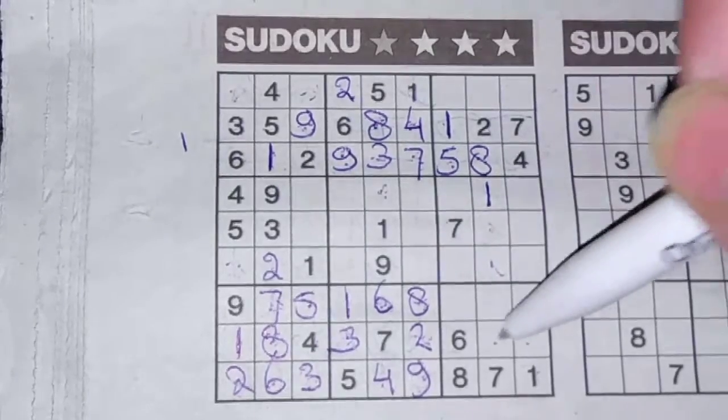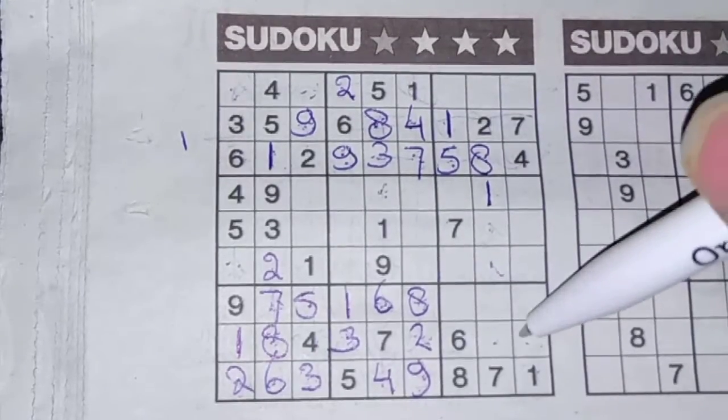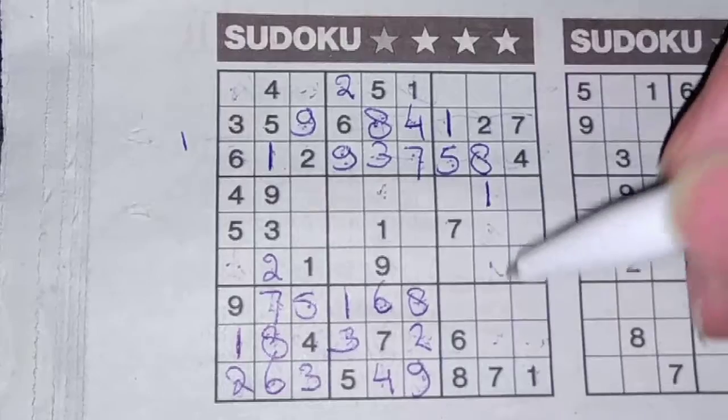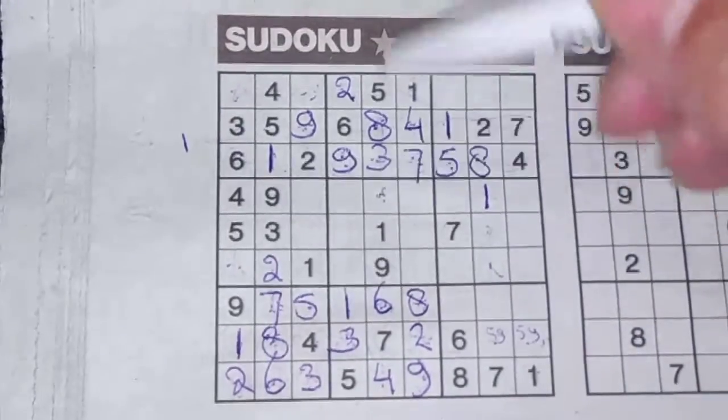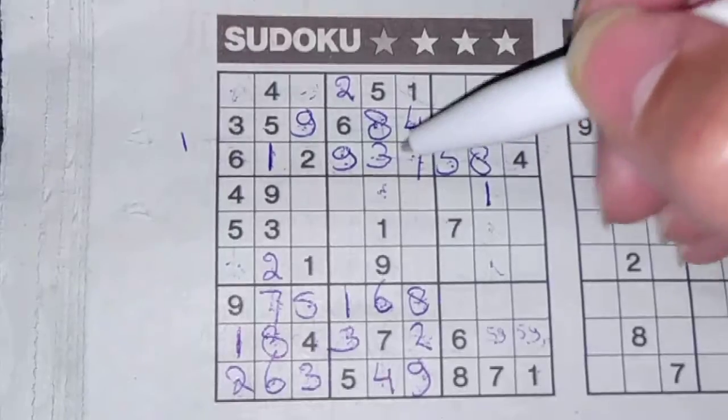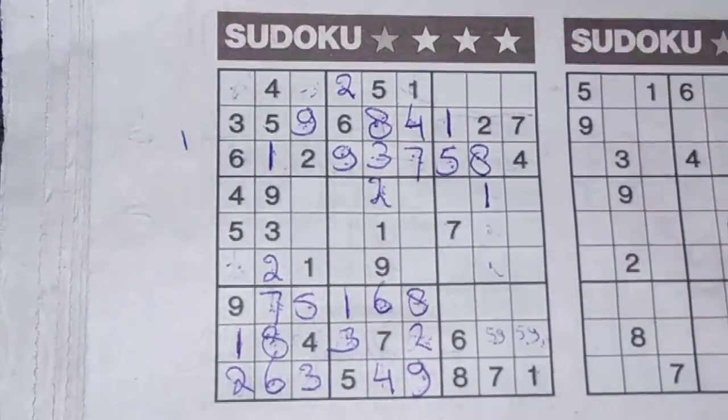these two numbers, the missing numbers, the 5 and the 9 are missing. I marked them, 5 and the 9. One number left in this column for the number 2.